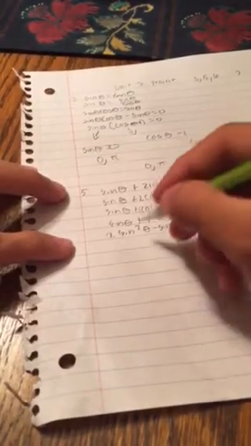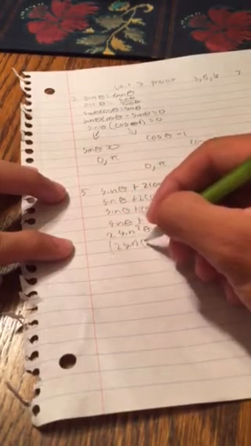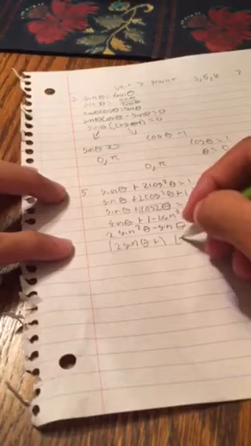And then from there, I did 2 sine squared theta minus sine theta minus 1, so I just moved it over. And then from here, I can factor. So I did 2 sine theta plus 1, and then sine theta minus 1 equals 0.